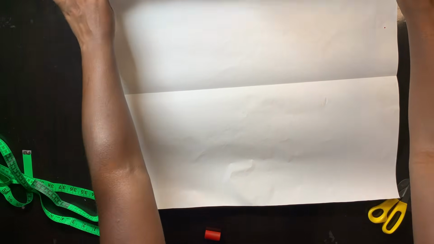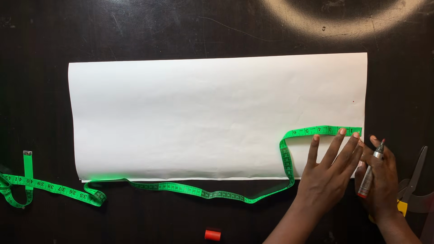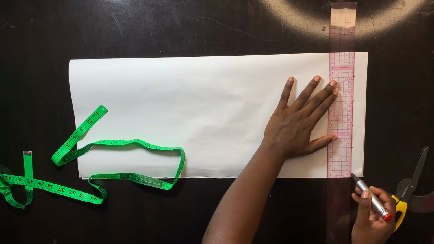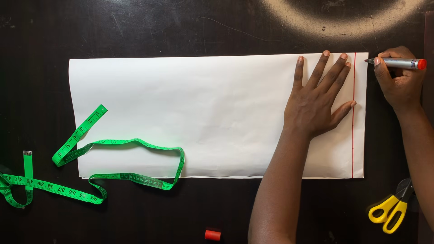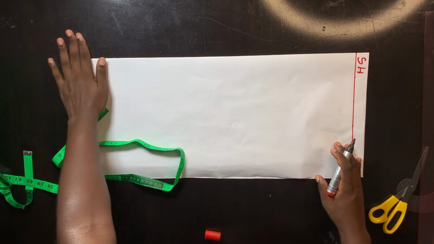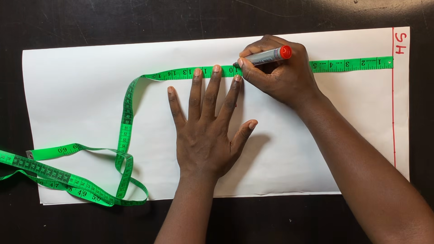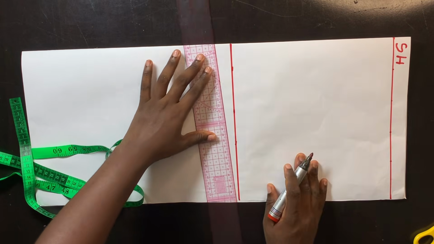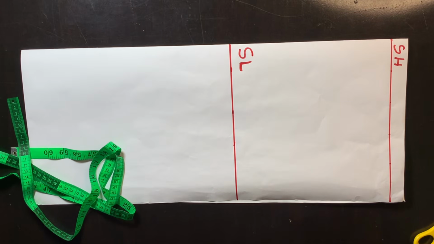Okay, the first step is to get a fresh and small piece of pattern paper and fold it into two. Then we are going to mark out a starting line. From the top of the paper, I'll come down by 1 inch, mark it at several points, and connect the points into a straight line. I'll go ahead to label this line SH, which signifies the sleeve head. Next, I'll mark my sleeve length. My sleeve length is 10 inches. I'll just mark that at several points, go in with my ruler to connect the points into a straight line and label that line SL, which stands for sleeve length. Now let's draft our sleeve.